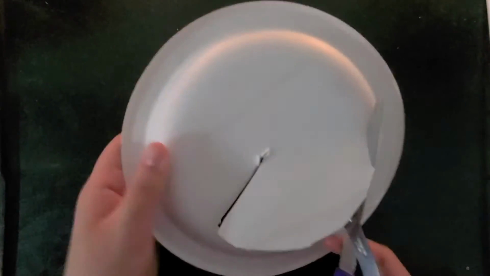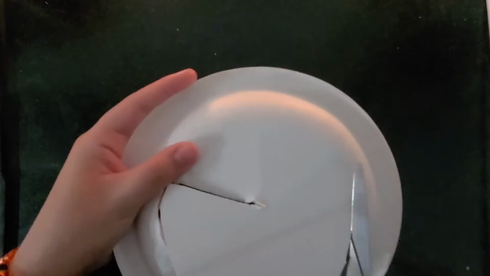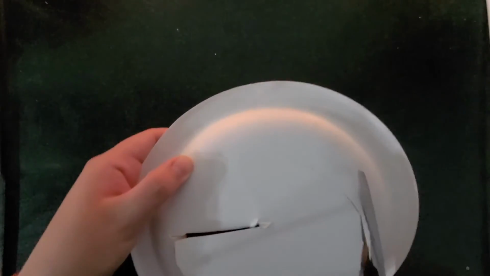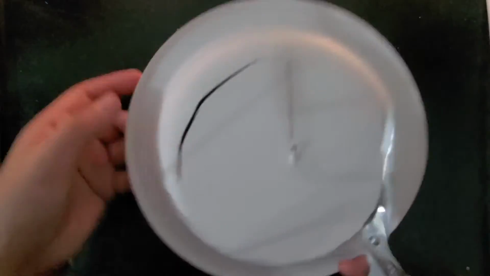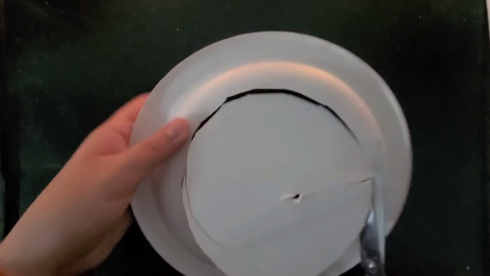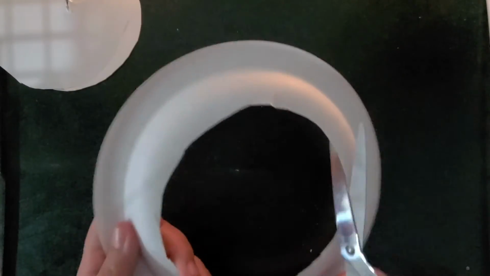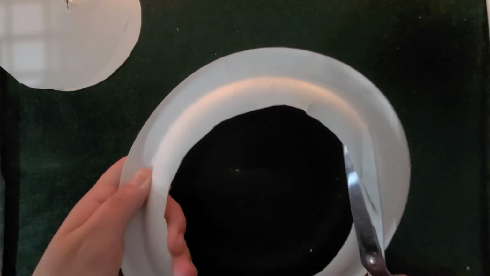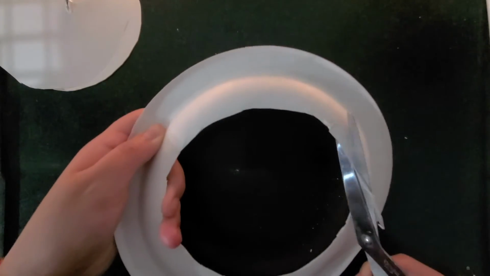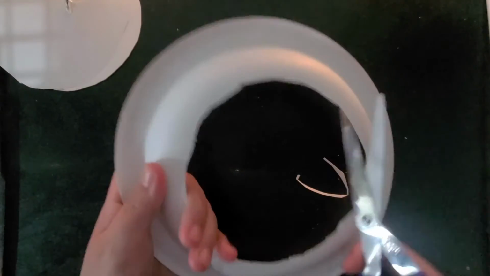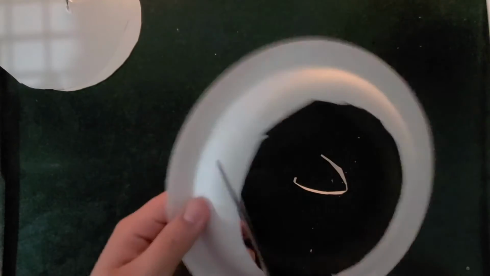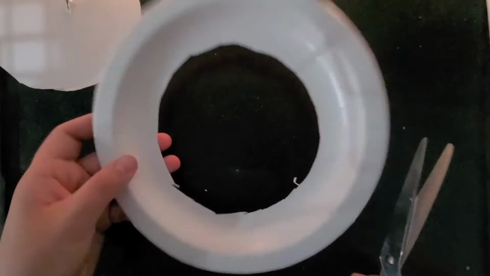So you guys continue cutting all around and creating a nice, fabulous circle. As you can see, my circle is not really a circle, so I'm just fixing it up around and creating that fabulous circle I am seeking.